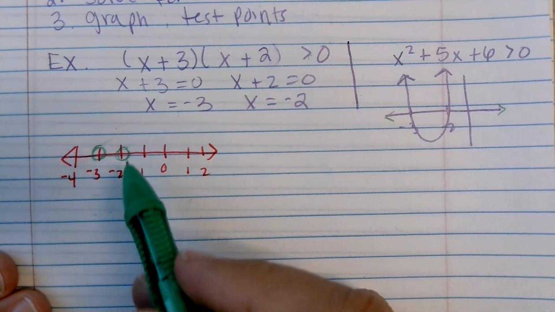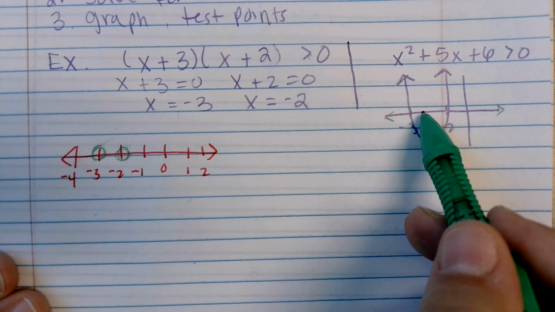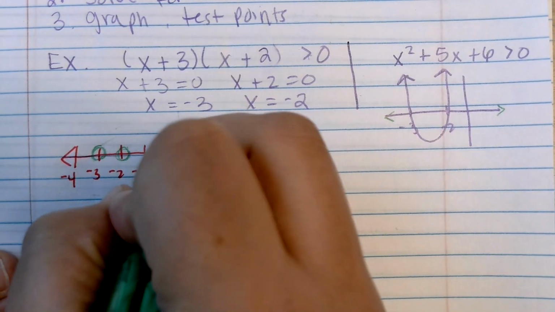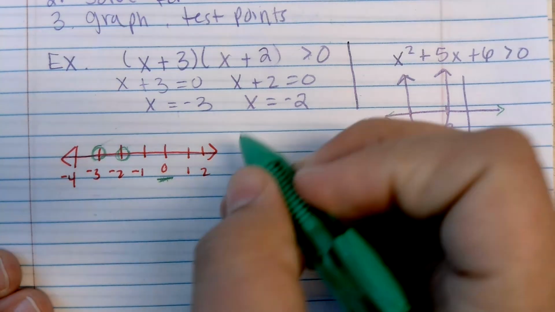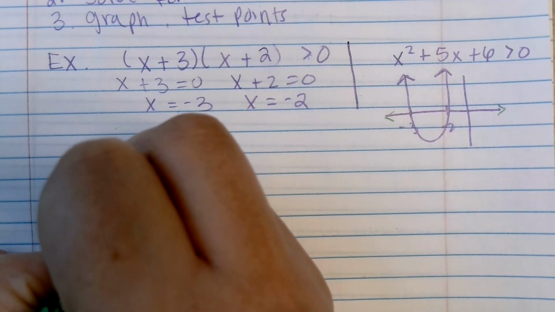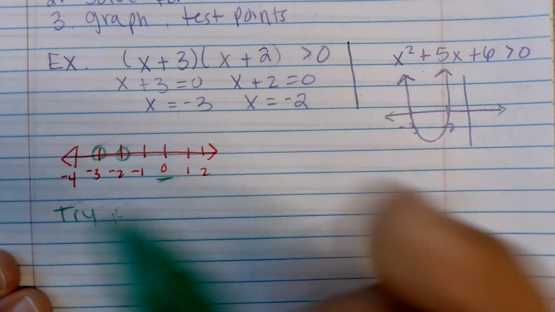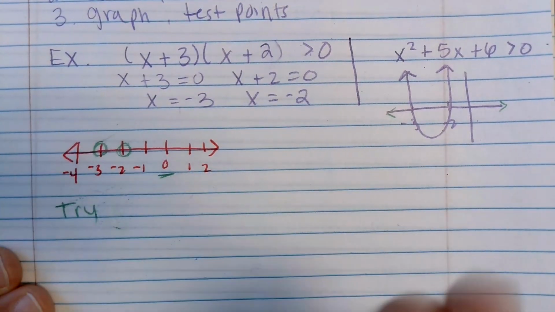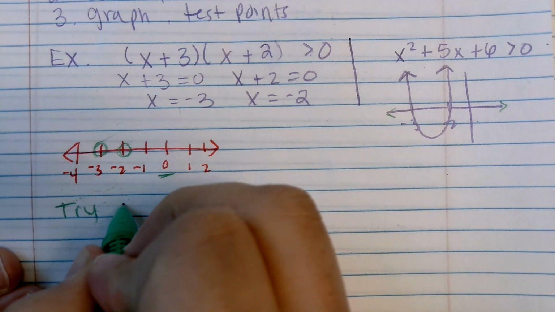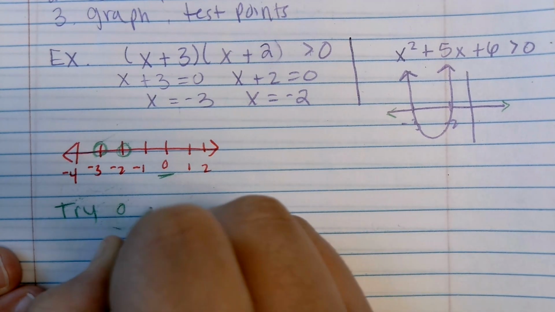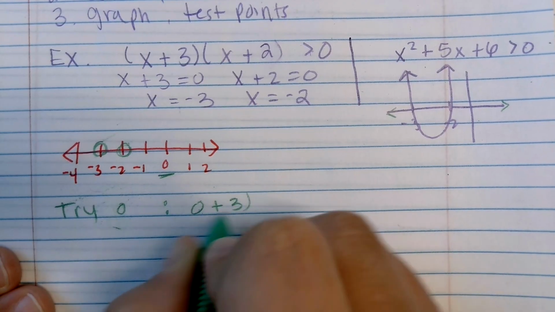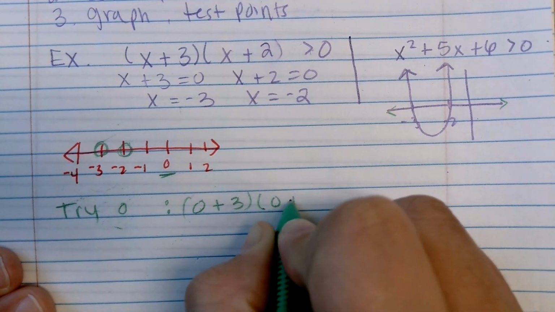The only time that I would be careful of this is if you have just one answer point, meaning we only have one x-intercept. But I'm going to try just 0 to show you what I'm talking about. What I'm going to do is, by trying a point here, plug in 0 to my original equation and see if I get a true or false answer. Try 0. So we're going to put 0 in to my x and see what the output's going to be.